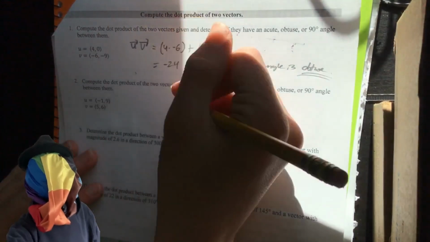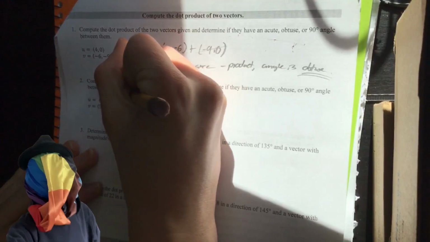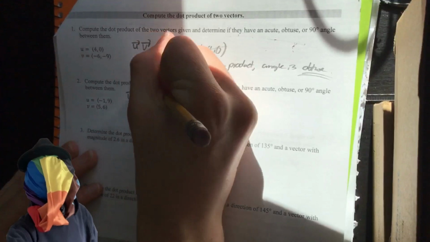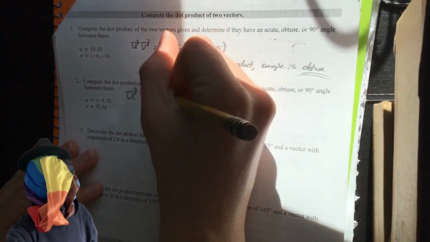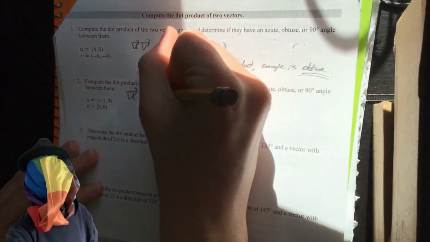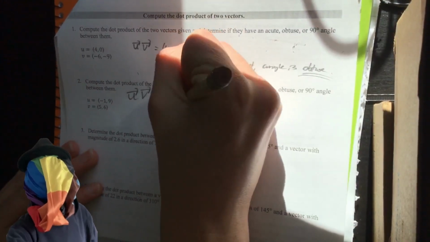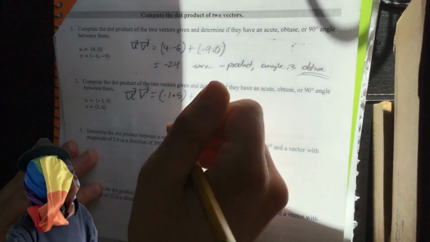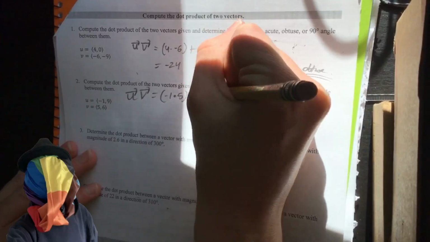Anyways, a dot product. So the product of u times the vector of v equals 1 times 5 plus 9 times 6.